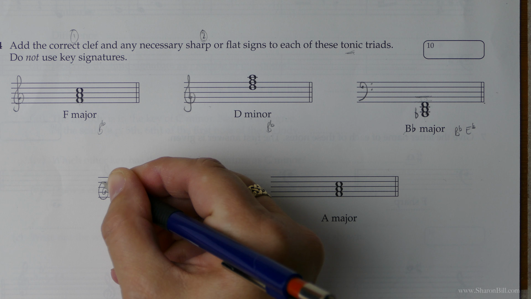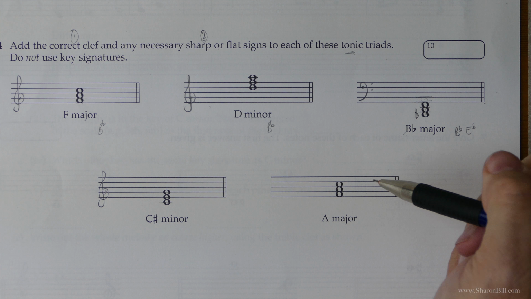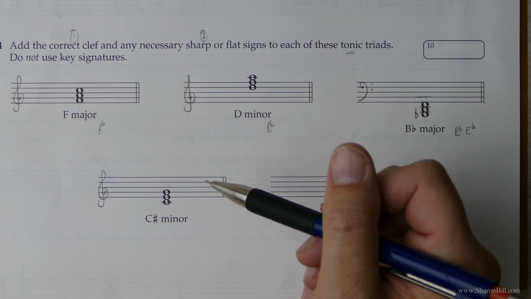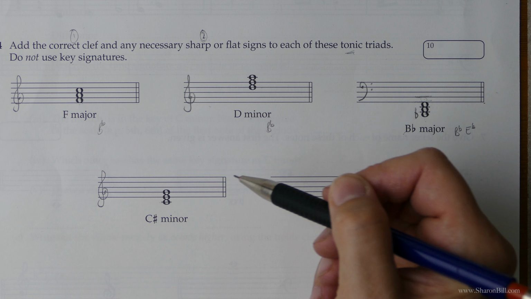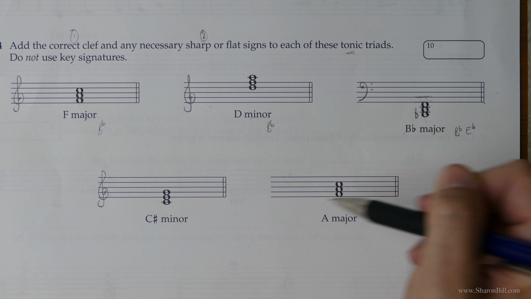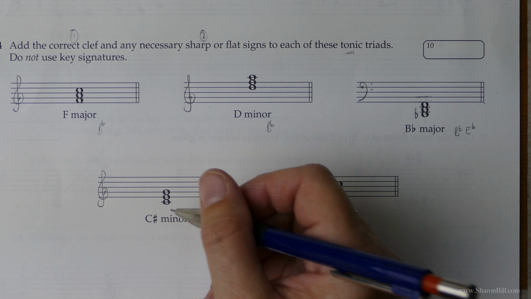Now C sharp minor is related to E major. It's helpful to have all of your key signatures and scales and related keys just sketched out on a piece of paper before you even start the exam paper. You do get scrap paper in the exam, and then you've done all of this thinking once, and there's no need to keep scratching your brain.